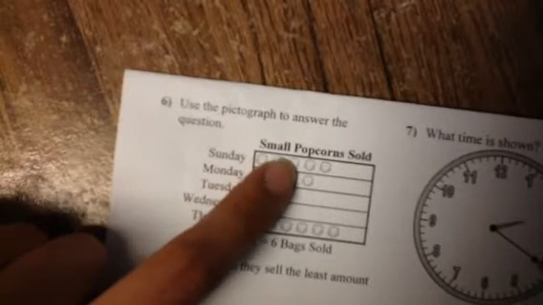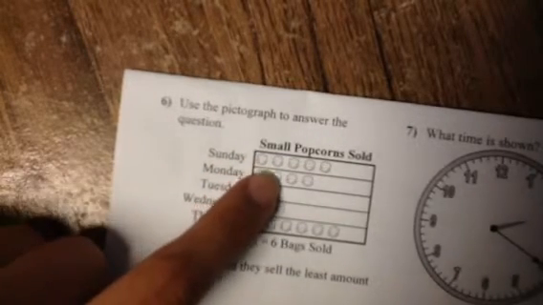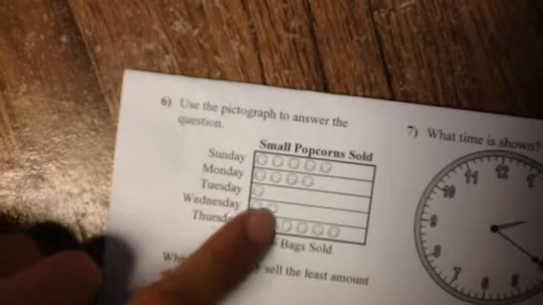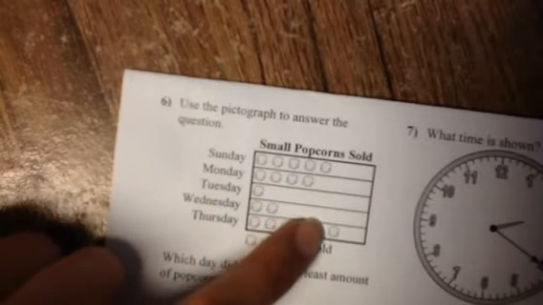So that doesn't mean 1. That means 6, 6, 6, 6, 6, 6, 6, 6, 6. All right. The question says, which day did they sell the least amount of popcorn? All right. So which day did they sell the least amount of popcorn?